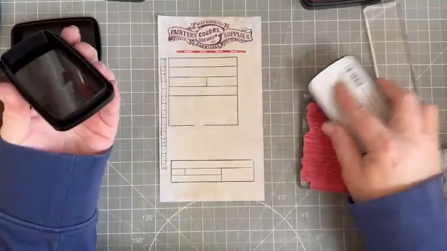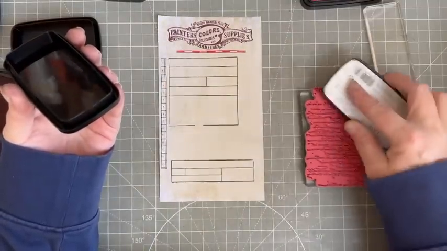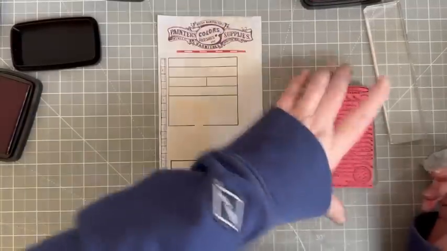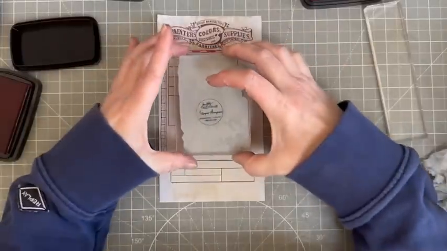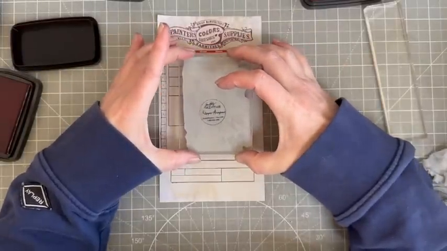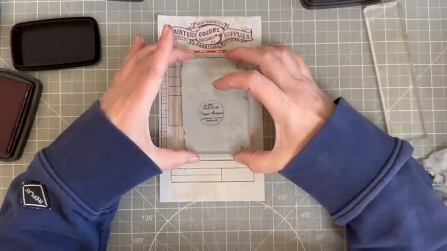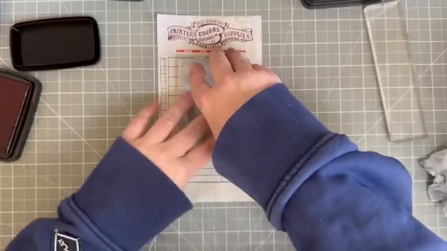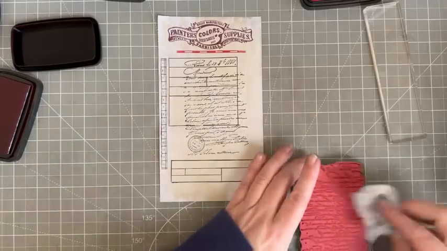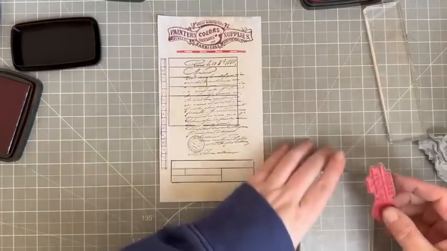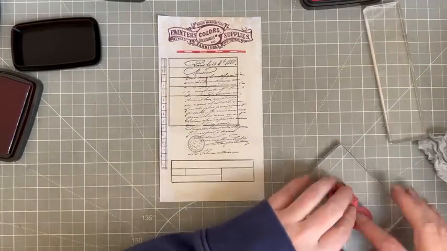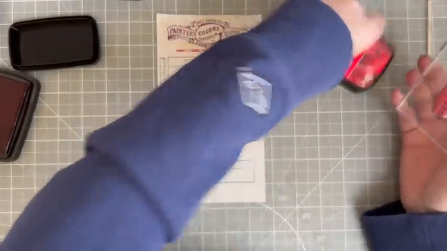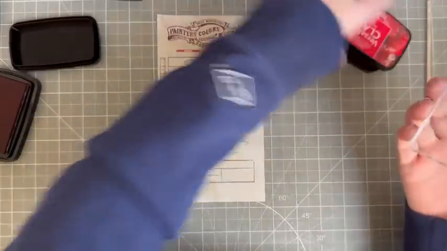And I'm going to do it in the Morning Mist. And I'm literally just going to stamp over everything. Just like that.